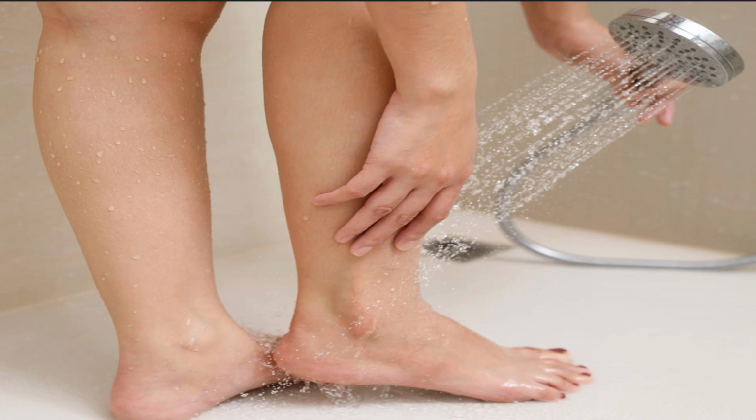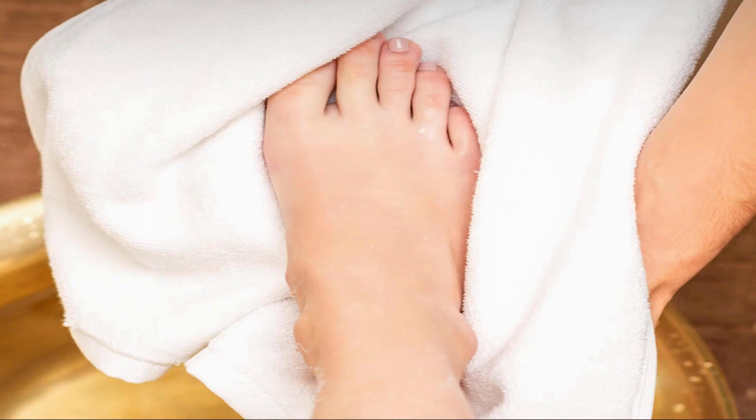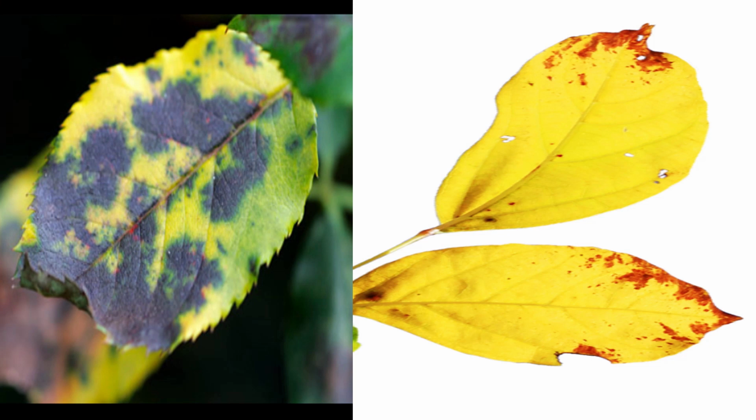How's it spread? Well, it's spread when you share the shower floor with your family members or in a public shower, like in a swimming pool, and also when you share towels at a gym or you share towels with family members.